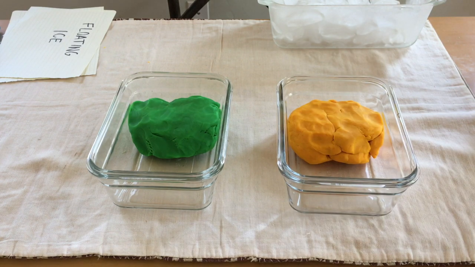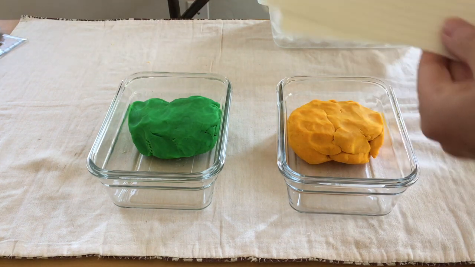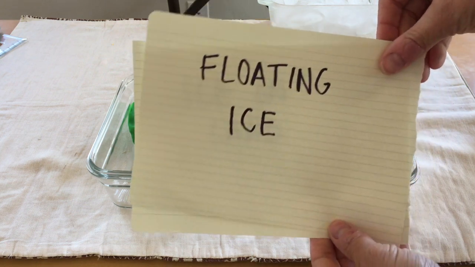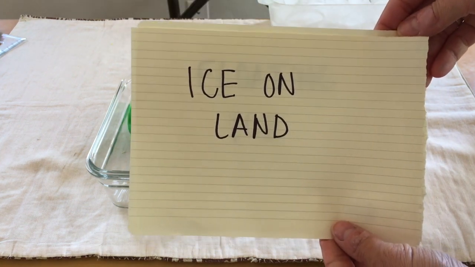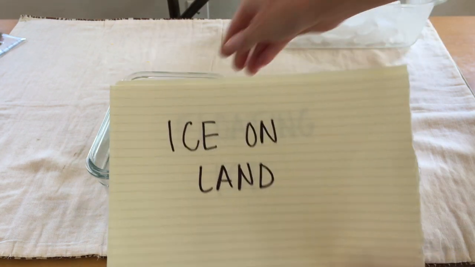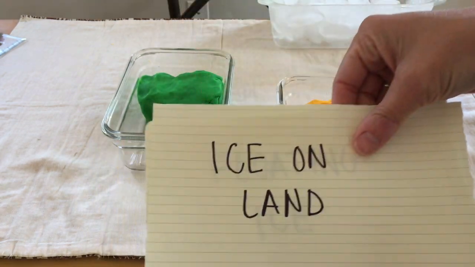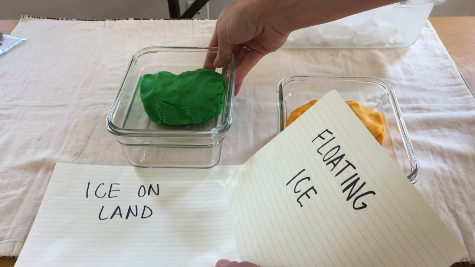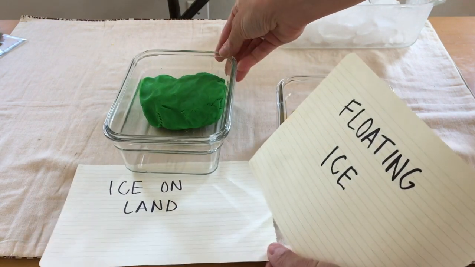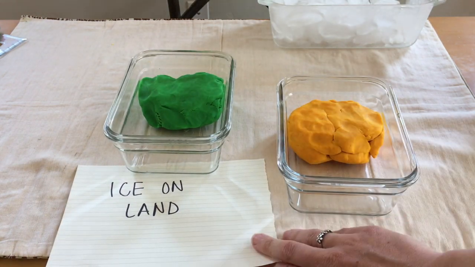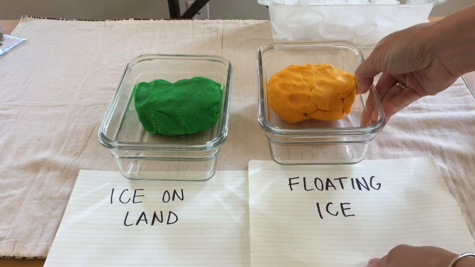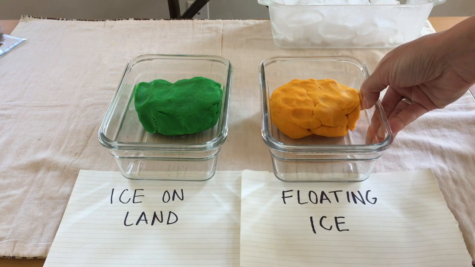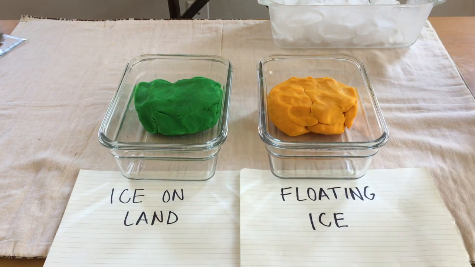Okay, so now we have both of our bins set up, and I've made some labels for us. We have one label that says floating ice and another that says ice on land. So this bin with the green, we will have our ice on land in this bin, and I'll explain that more in a moment. And then this one will be our floating ice. So I've labeled it just so we'll remember which is which as we continue with the activity.